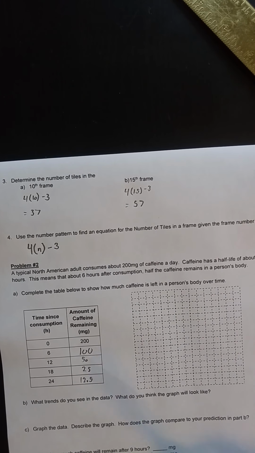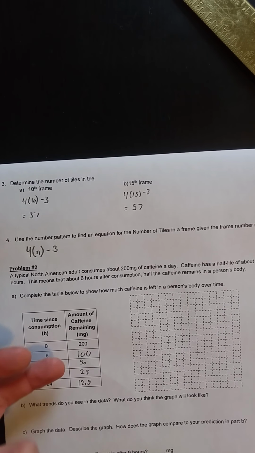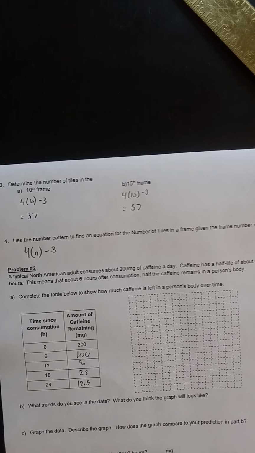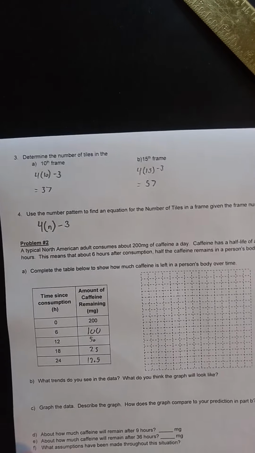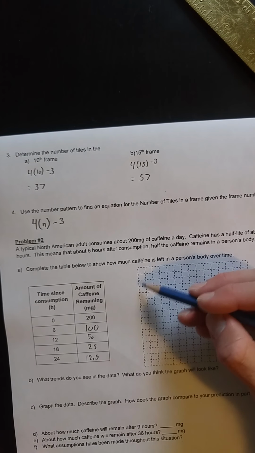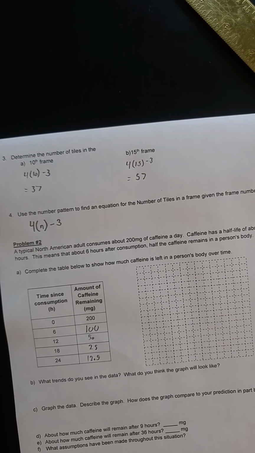Now, complete the table. What trends do you see in the data? Okay, it's decreasing. It's not linear, right? Because at first it decreases by 100, then 50, then 25. So it's a non-linear relationship, and we'll see what it looks like. The graph is going to start steep and then level off and curve like that. Okay, so let's see. Hours since consumption.